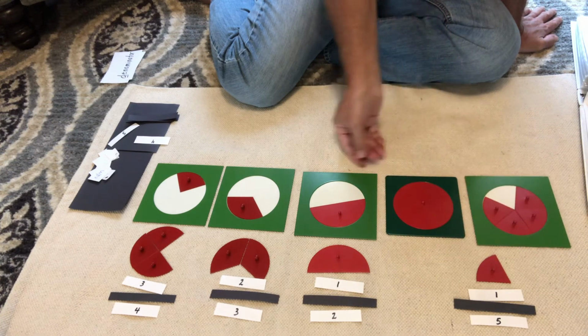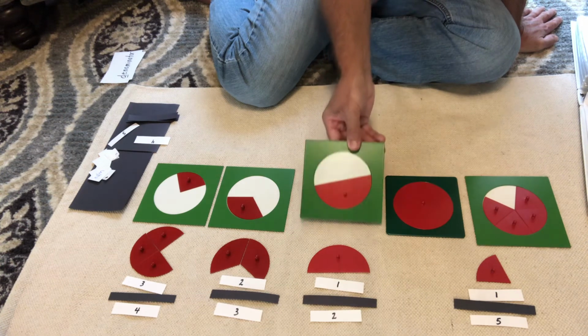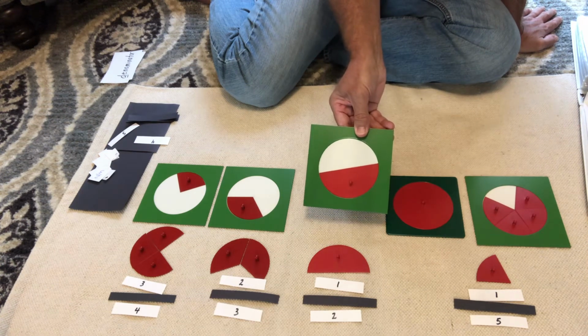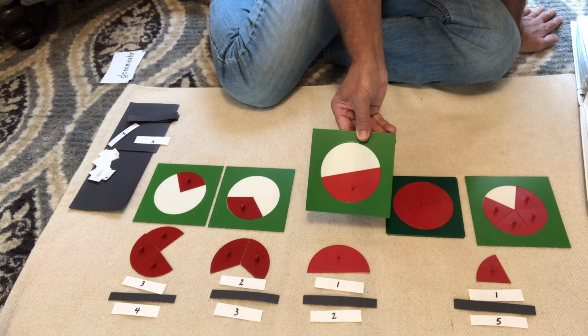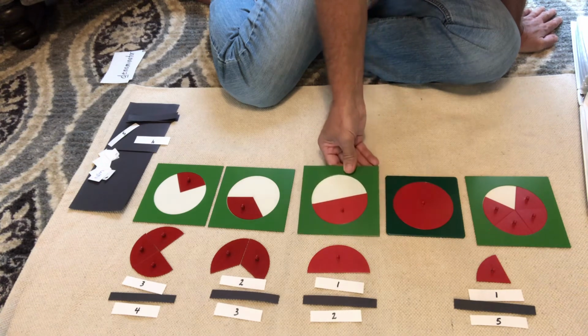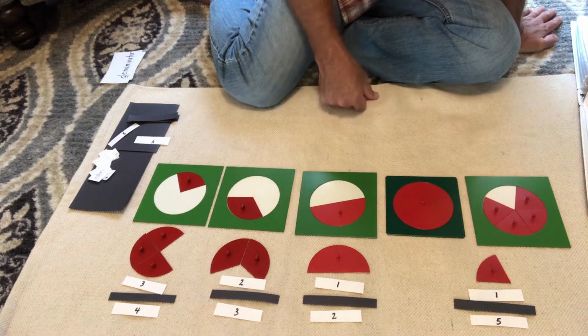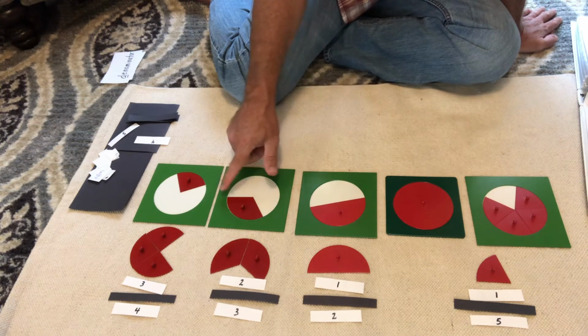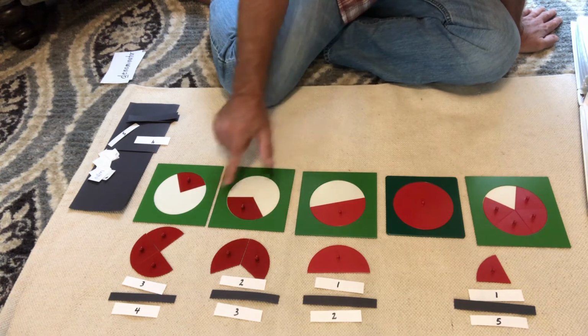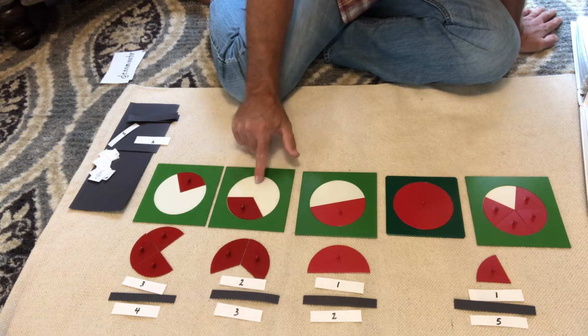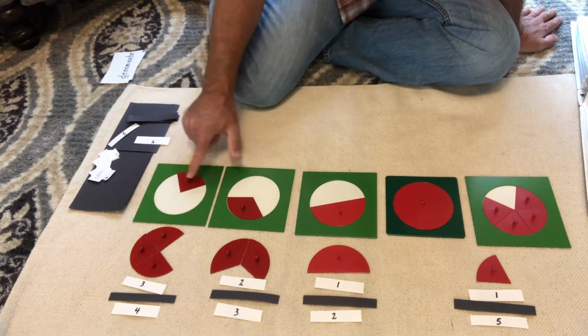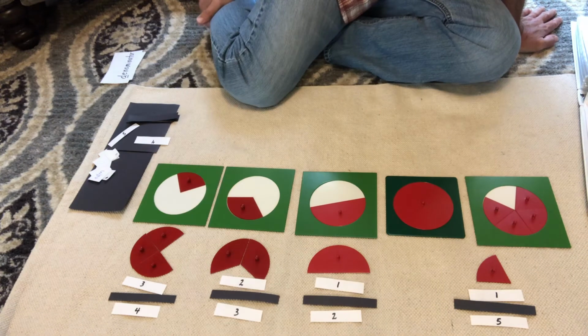With this one, if you drew a complete circle, you would leave 1/2 of the circle blank, but then you would shade in 1/2 if you're at home, and so on and so forth with each of the different ones. 2/3, you would draw the circle and you would make sure that it had 3 parts, and you would draw this circle and make sure it had 4 parts.